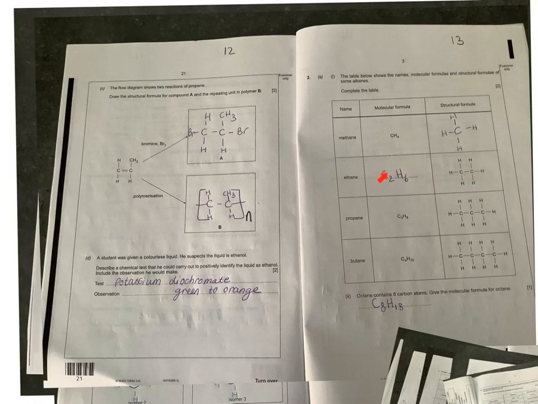These ones are nice and easy because you've just got to count the carbons. Octane contains 8 carbon atoms, give the molecular formula. Two ways you can do it. You can learn the general formula, so it's CnH2n+2, or you can just draw it out because it's not -ene, so it doesn't have a double bond.